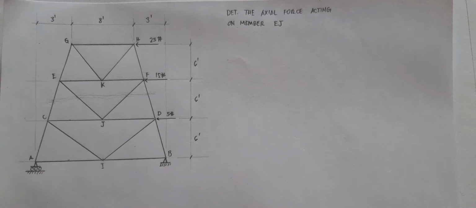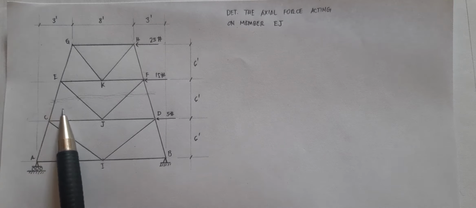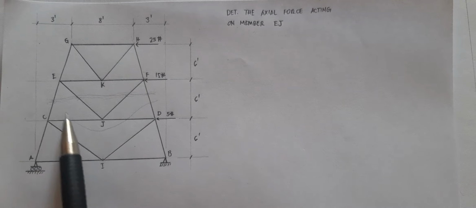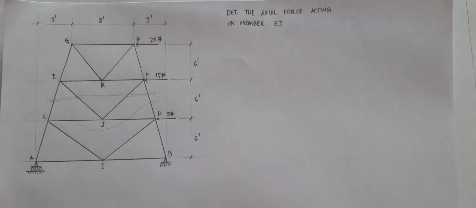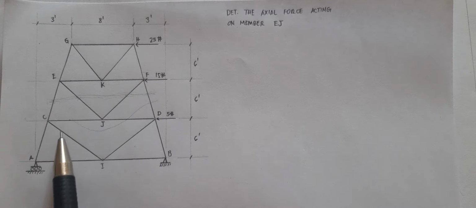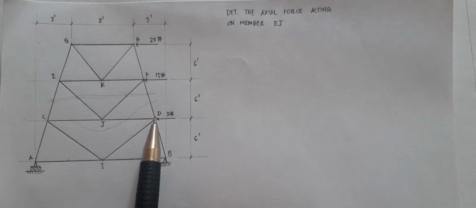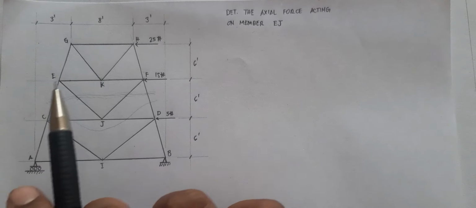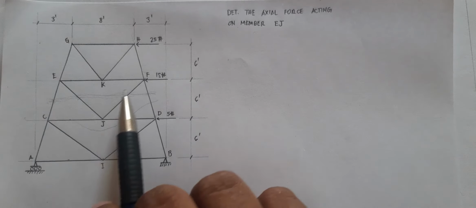First, let's have a solution to determine the value for CE. For CE, this is like the K-truss which we had in the previous example. You can pass a section here, here, here, and here. Then you can expose the actual forces acting on member CJ and member DJ, and they would be collinear. You can take moment at point D, then you can directly calculate for CE. After calculating for CE, you can go back to the previous section.